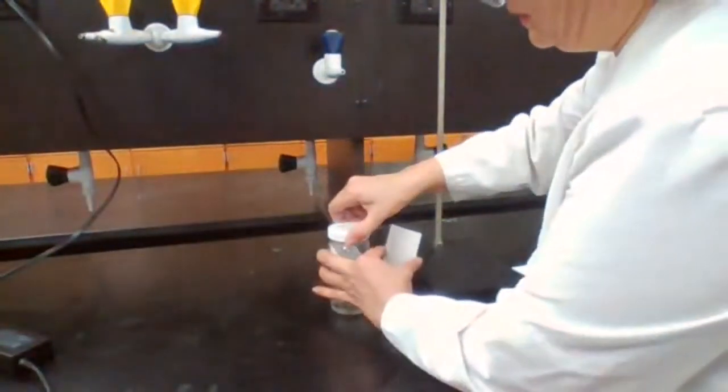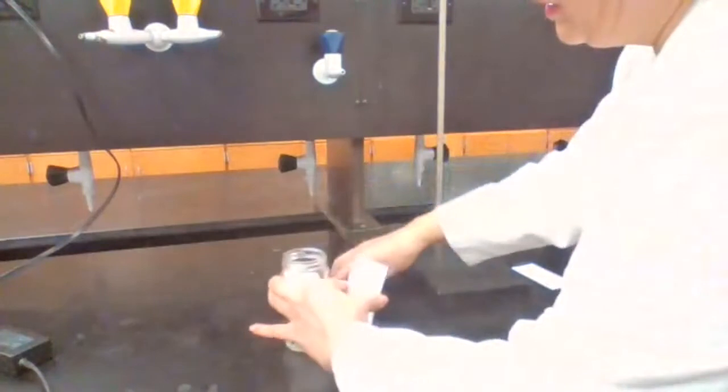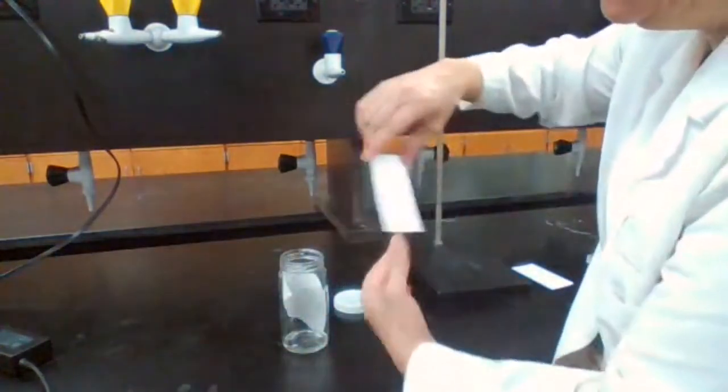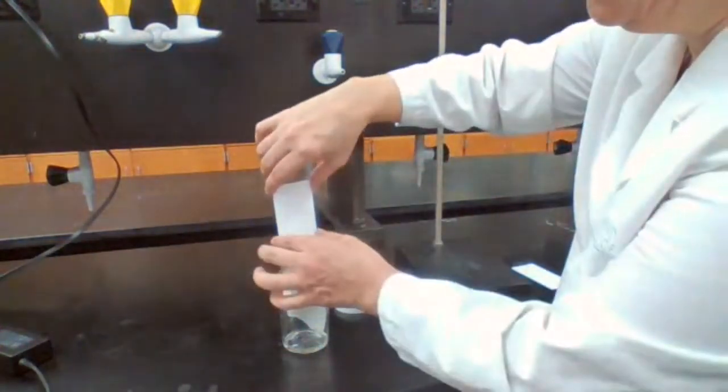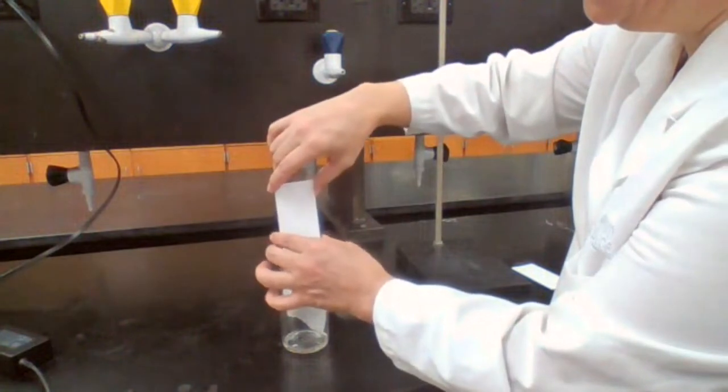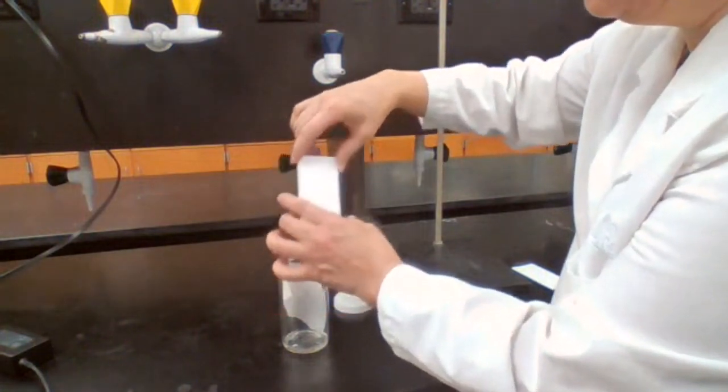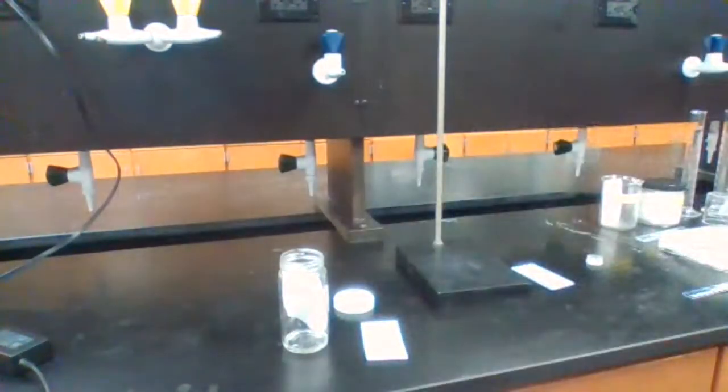I place it in the developing chamber, open the container, open the jar, and place it in. Okay, it doesn't fit and I don't want to break it.